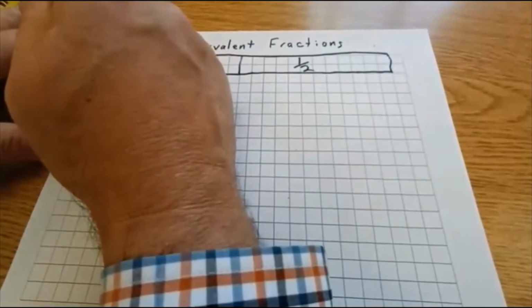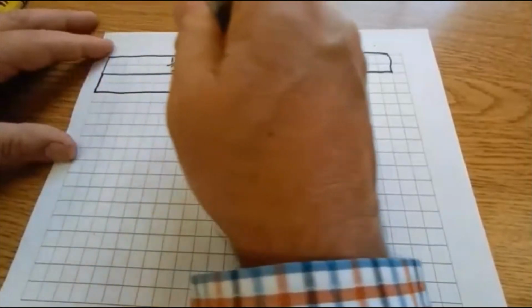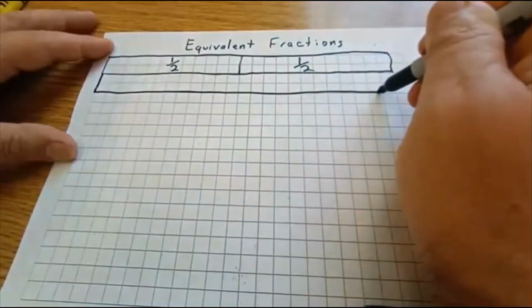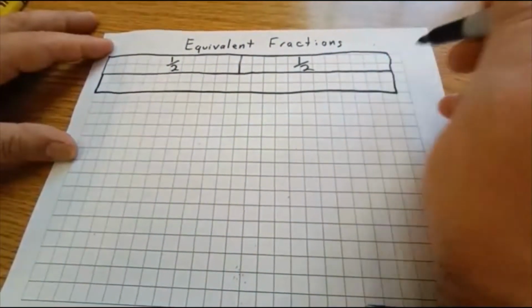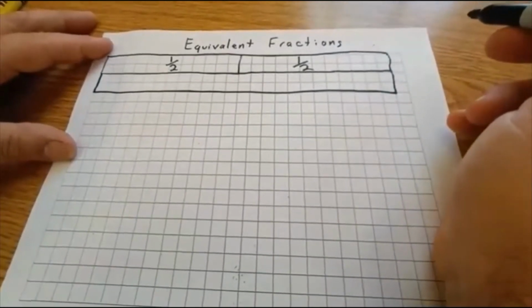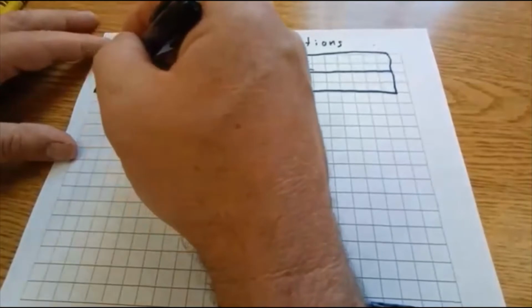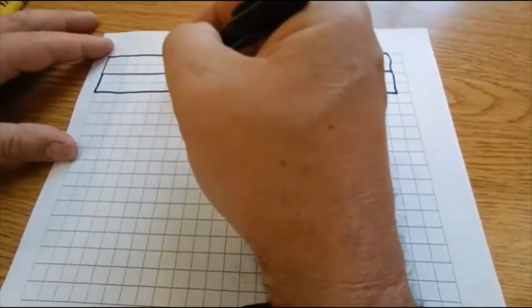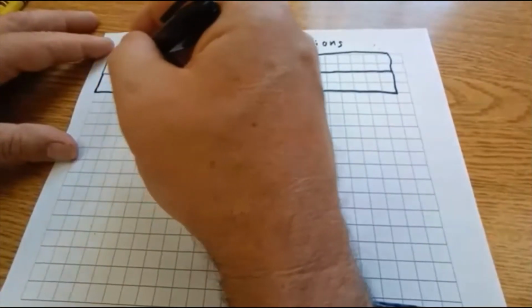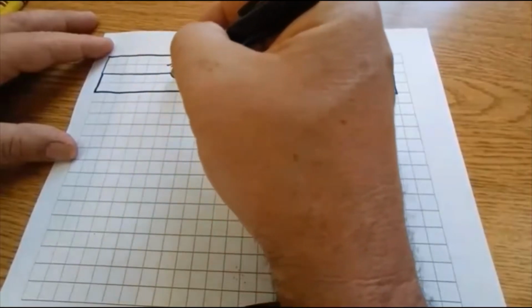So the next strip that I make, I'm going to break it into thirds. I know 24 divided by 3 is 8. So that's 1, 2, 3, 4, 5, 6, 7. Let me start over again. 1, 2, 3, 4, 5, 6, 7, and 8.